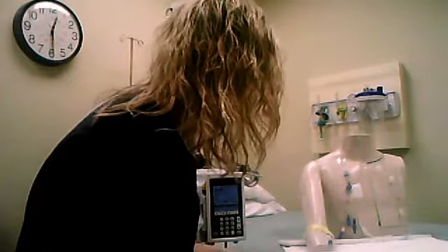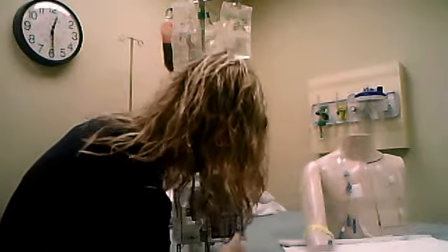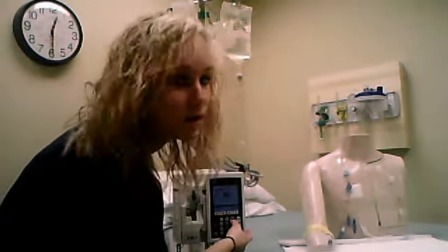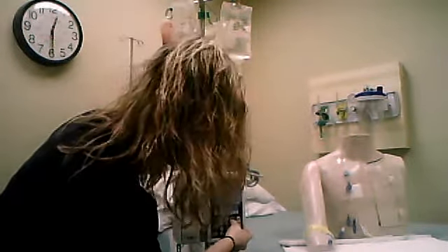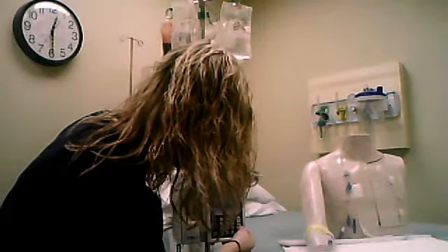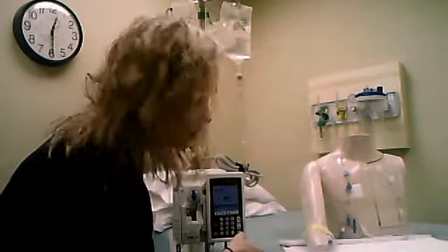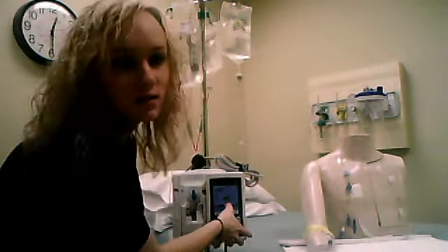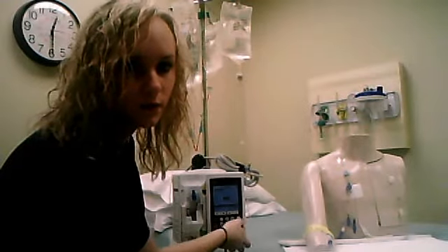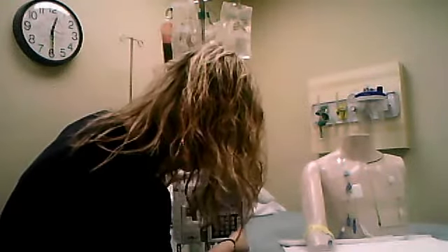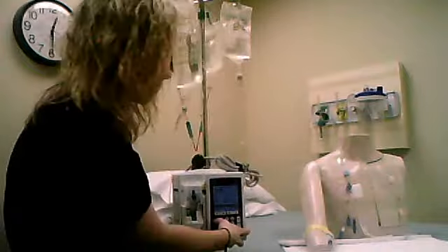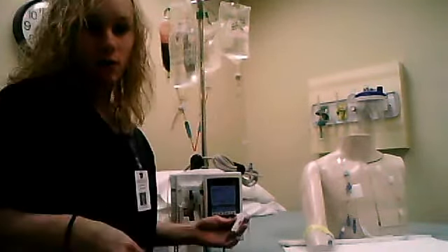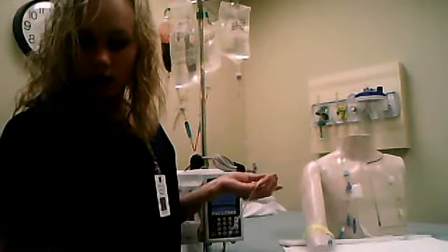And set our infusion rate for 33 mils an hour. And the volume to be infused was 200 milliliters. And that ends up being 6 hours and 3 minutes, which is just perfect for what was ordered. So we can go ahead and start that and lock the safety on the back again because that'll be running for quite a while.